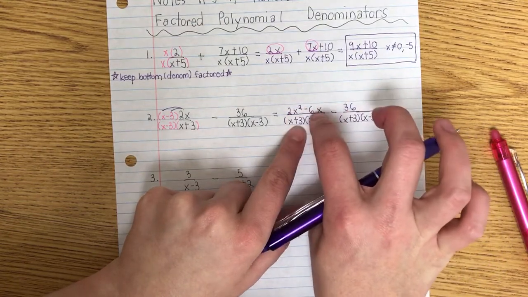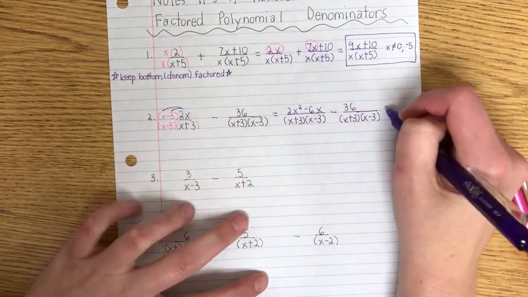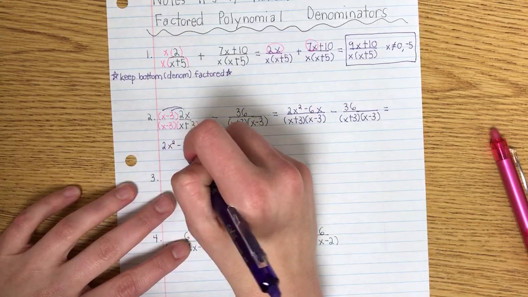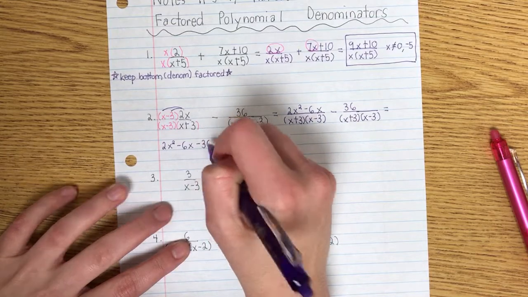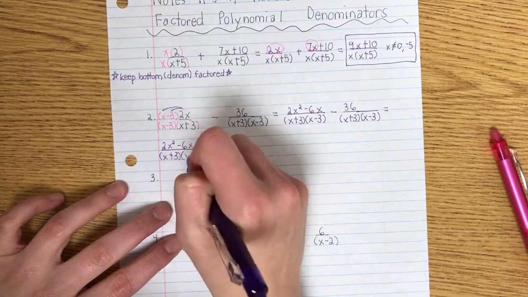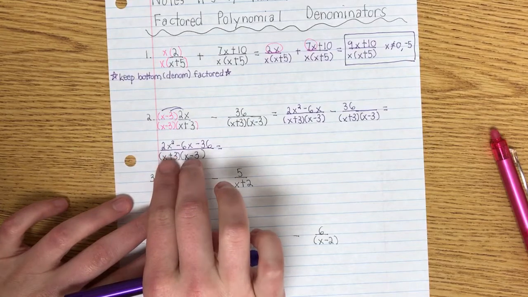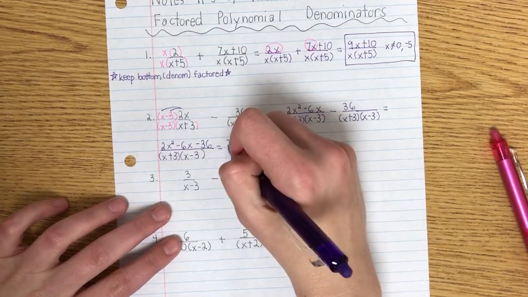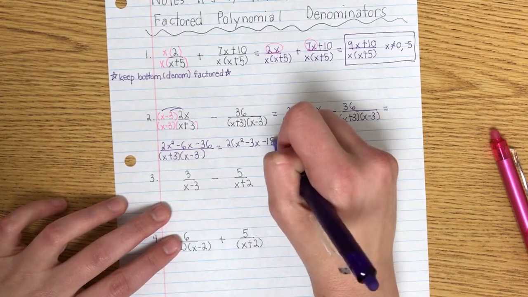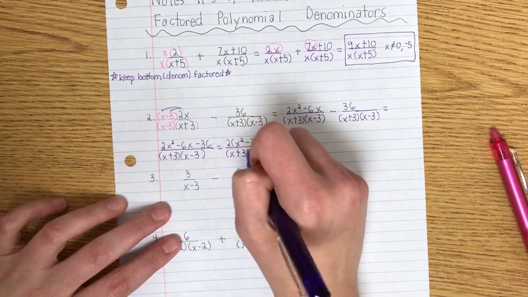But you notice that's an x squared, that's an x, and that's a number. So there's nothing that I can combine. So I'm just going to rewrite it. I'm going to write 2x squared minus 6x minus 36 all over that common denominator of x plus 3, x minus 3. Then I'm going to try to factor the numerator to see if anything cancels. So I know that there's a GCF of 2, so that would leave me with x squared minus 3x minus 18 over x plus 3, x minus 3.